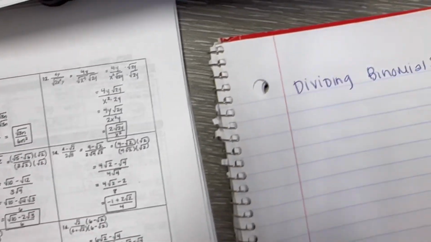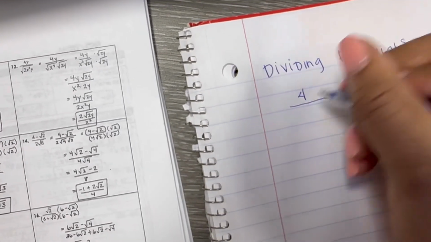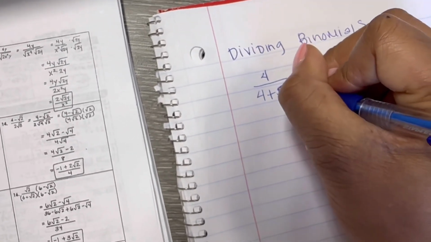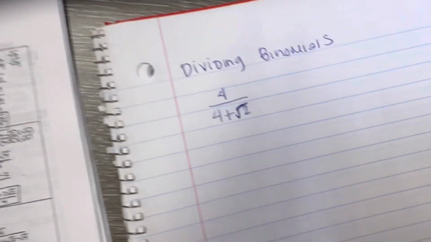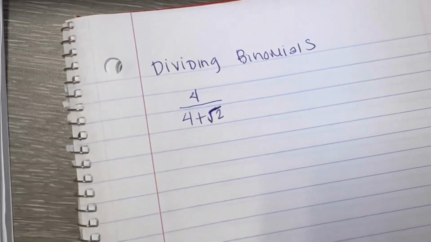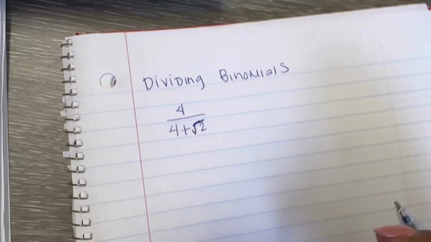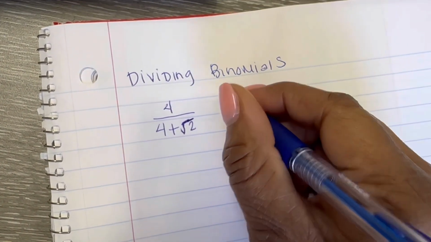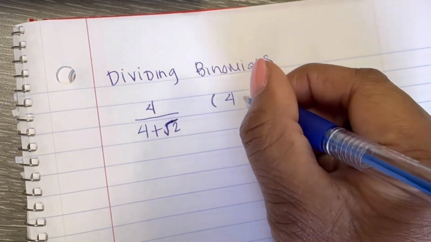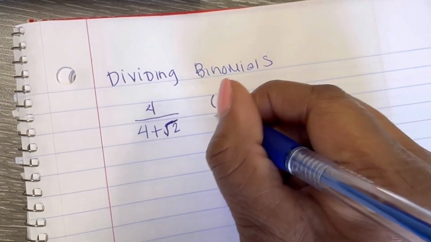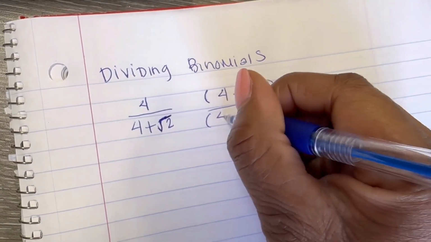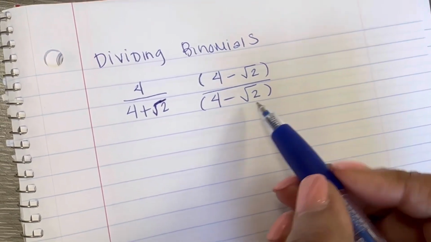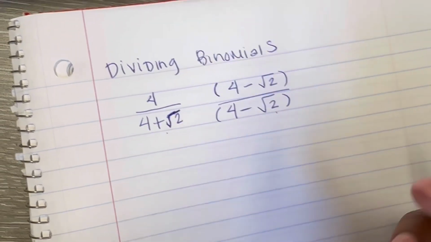So what if you're given 4 divided by 4 plus radical 2? Well, you want to get rid of this radical. In order to do that, you have to multiply top and bottom by the conjugate. Just remember it. I know it sounds crazy, but multiply the top and bottom by the conjugate, because it will end up getting rid of this radical. You'll see why right now.